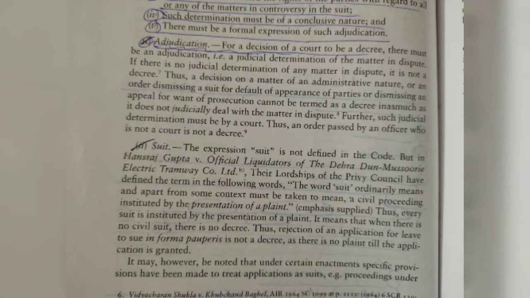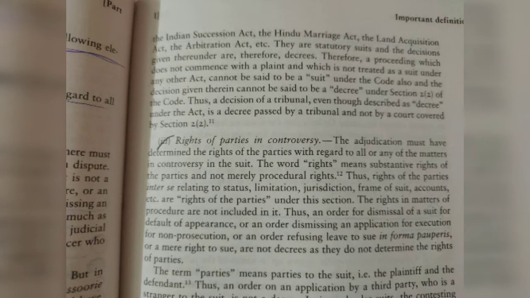Moving forward, it may however be noted that under certain circumstances, specific provisions have been made to treat applications as suits. Examples: proceedings under the Indian Succession Act, the Hindu Marriage Act, the Land Acquisition Act, the Arbitration Act, etc. They are statutory suits, and the decisions given thereunder are therefore decrees.